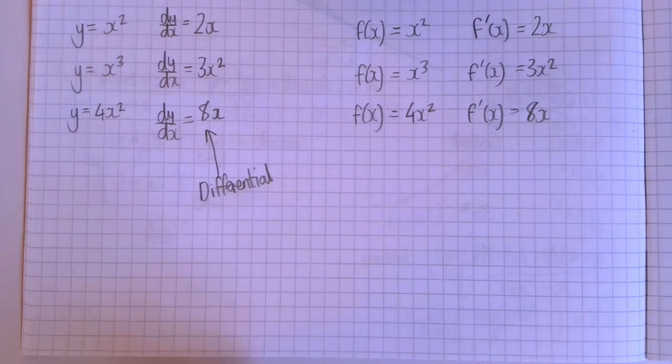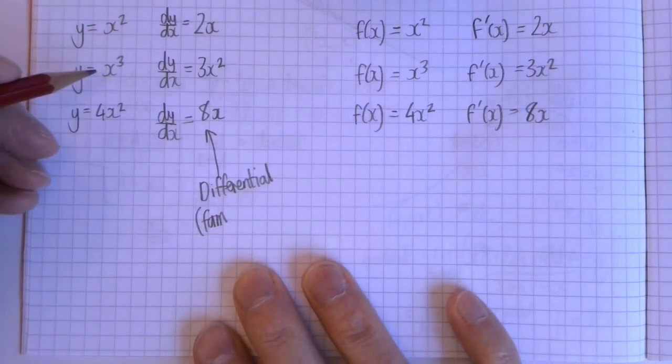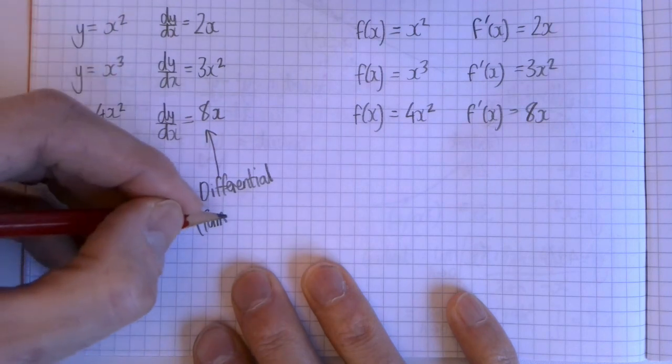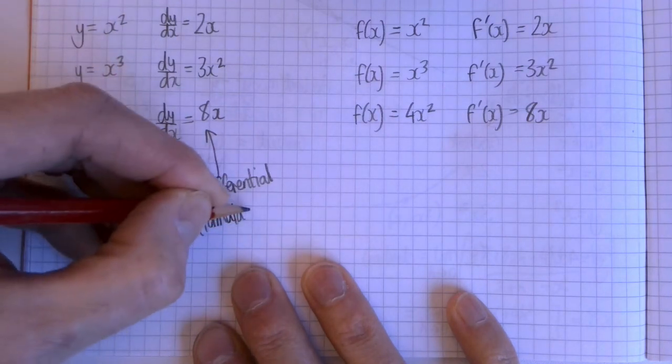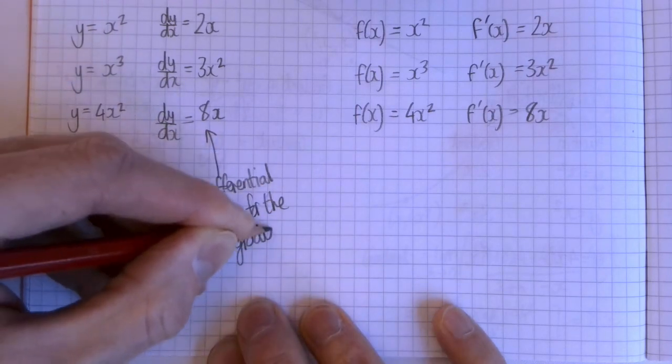And they are a formula for the gradient. So what's the gradient on y equals x cubed when x is 3? It's 3 squared is 9, 3 times 9 is 27. So the differential is a formula for the gradient.